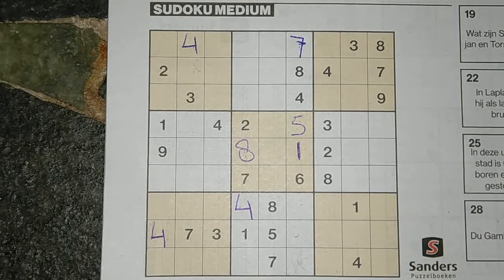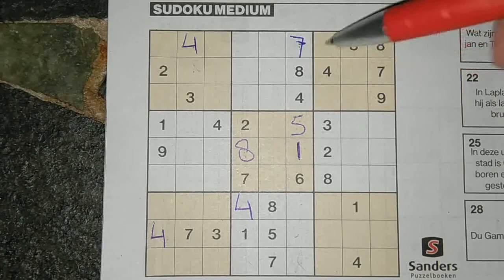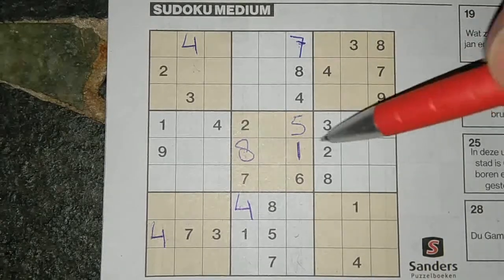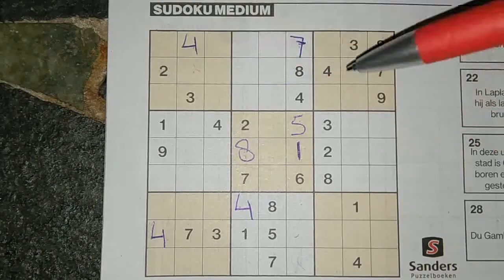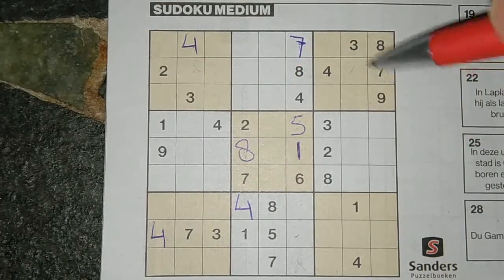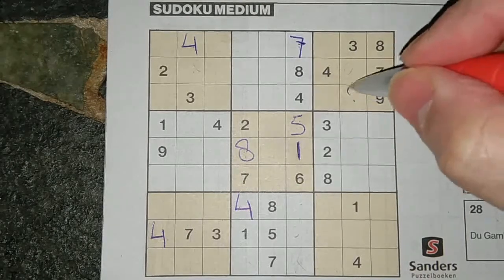Okay. Then the following number is a 2. I see in this big square, 4 missing numbers. One of the missing numbers is a 2. I see here 2, no 2 in these 2 boxes. I see there 2, so no 2 in this box. 1 box remains for the 2, should be this one.